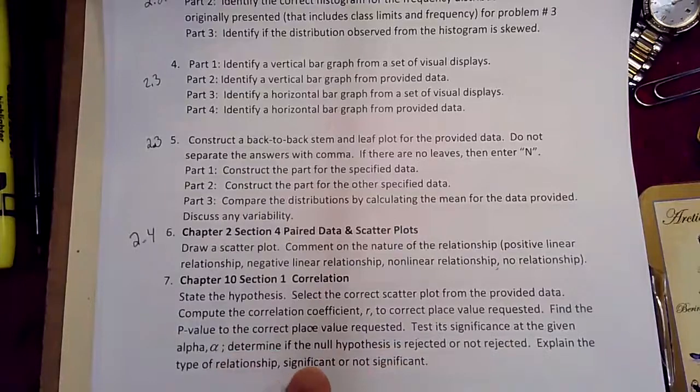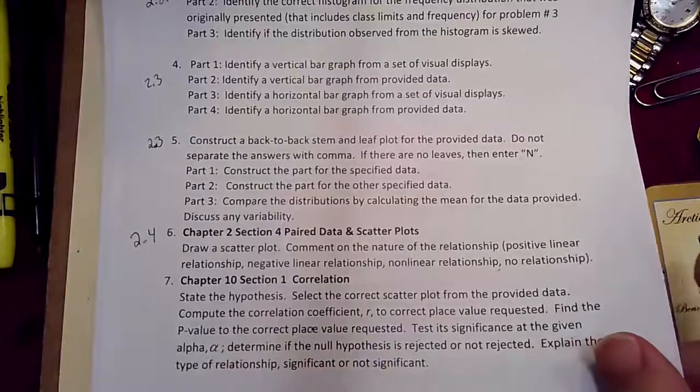Is it significant or not significant? Okay, so this is what we'll be discussing today.